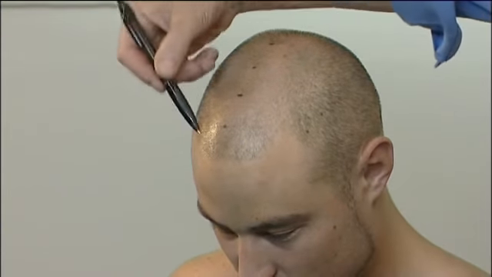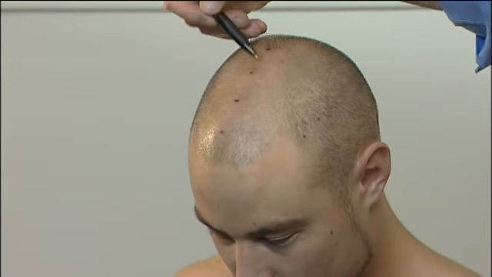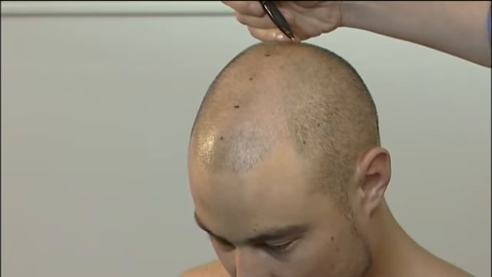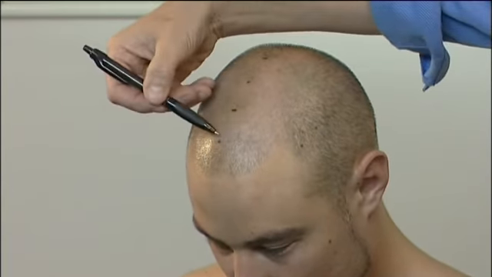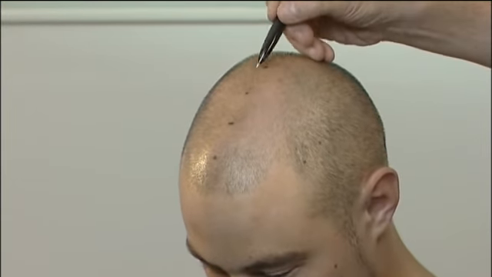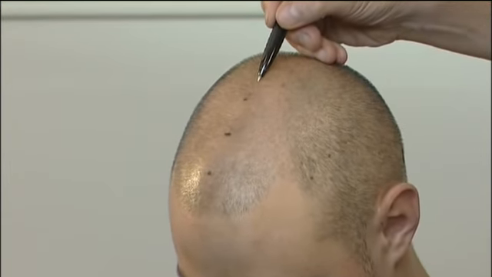Do21 is located on the midline, 3.5 cm posterior to the anterior hairline and 1.5 cm anterior to Do20. 1, 2, 3, 4, 5 cm for Do20. 1, 2, 3 and a half for Do21.